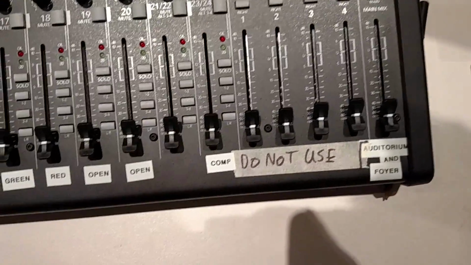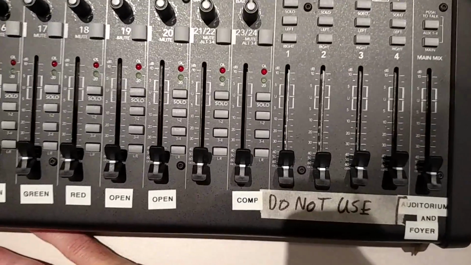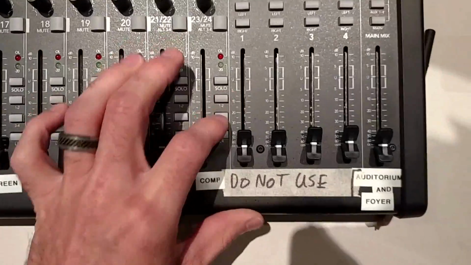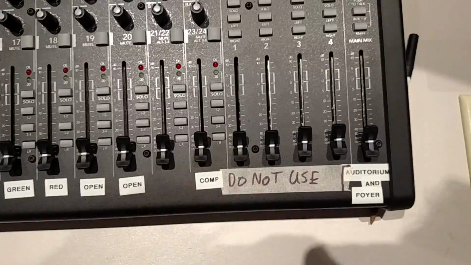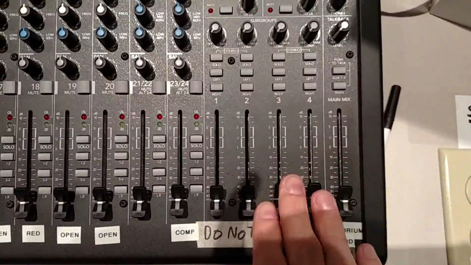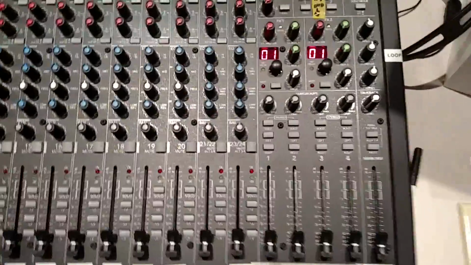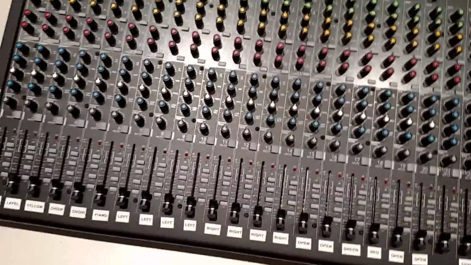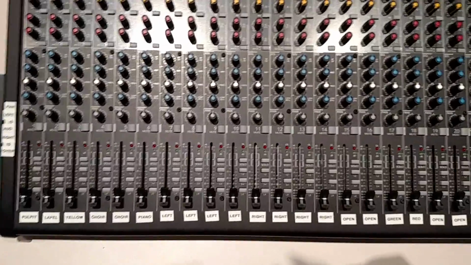So just occasionally it's good to just run your fingers over them and make sure that they're not pushed down. If they are, push them back up. I'll just do it with this one. It's just a little push down and it's up, little clicky switch. So that is why this is labeled do not use. I don't want anybody to be using this. I don't think we want to spend another $1,100 on a soundboard. I just don't think we want to do that right now.